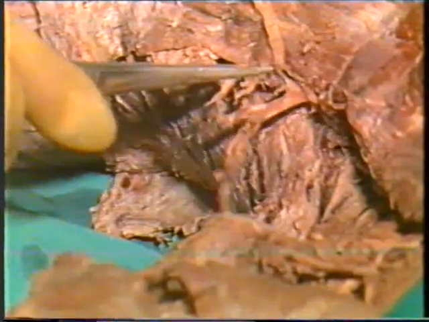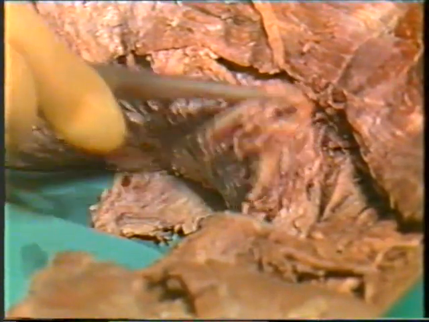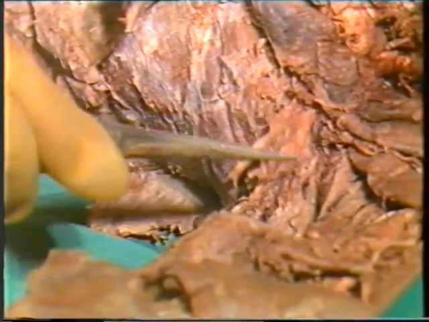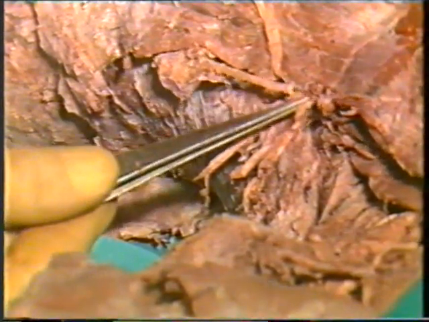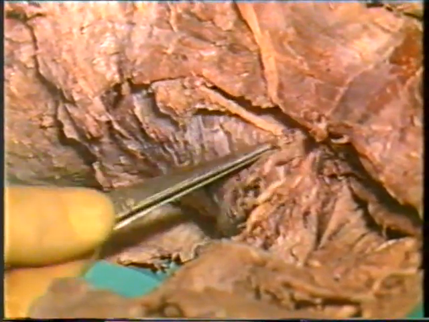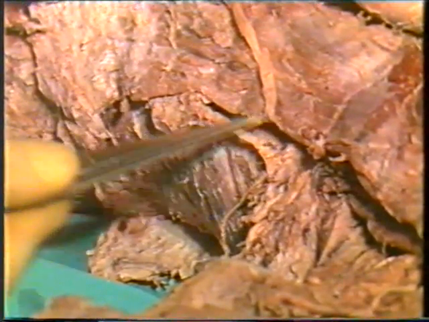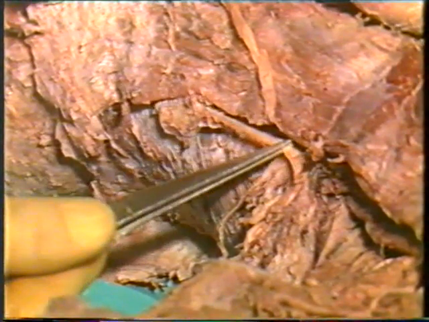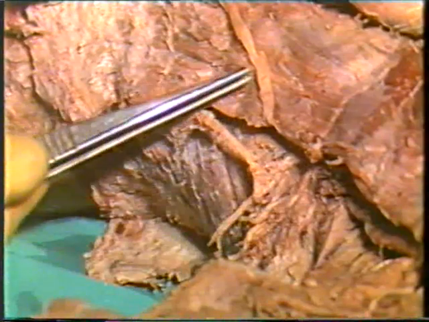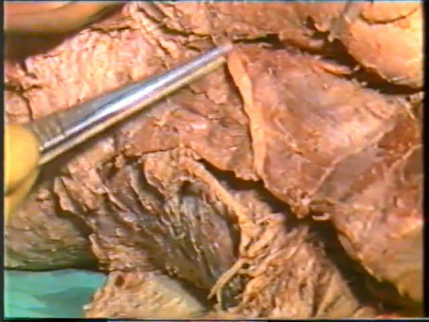This is the origin of the cervical plexus, where it arises from the upper four cervical nerves. The cervical plexus gives off muscular and cutaneous branches. This is the lesser occipital nerve running upwards parallel to the posterior border of the sternomastoid. This is the great auricular nerve. These are the supraclavicular nerves.